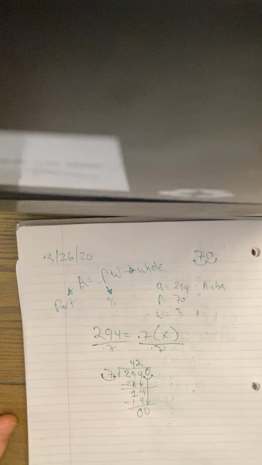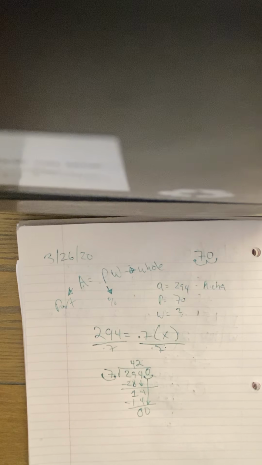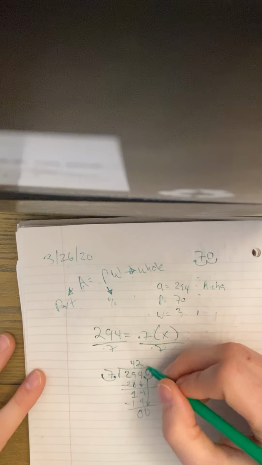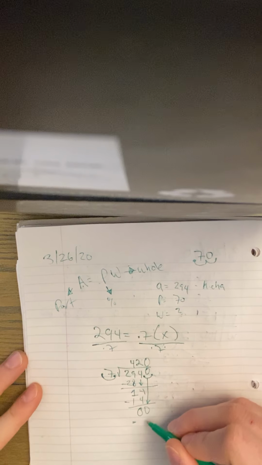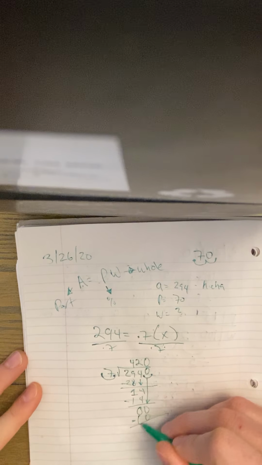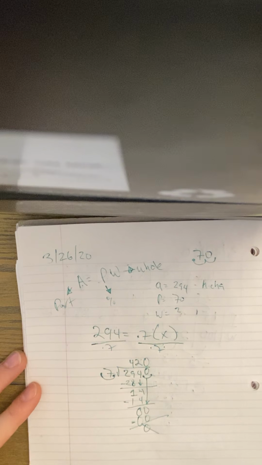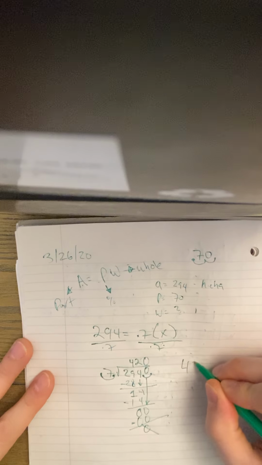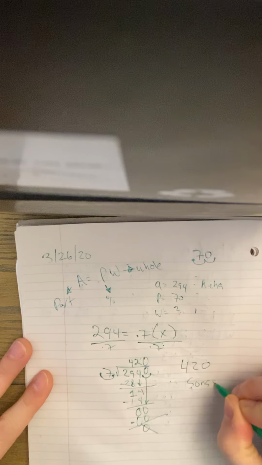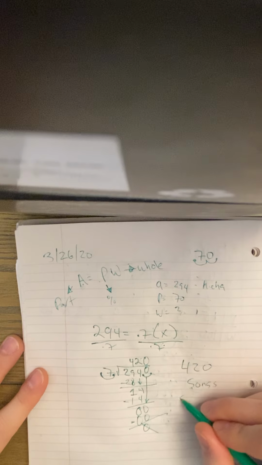But now let me ask you, how many 7s fit into 0? If you tell me 0, then you're right. 0 times 7 is 0, and we got 0. So what does this mean? It means that George has 420 songs stored in his phone.